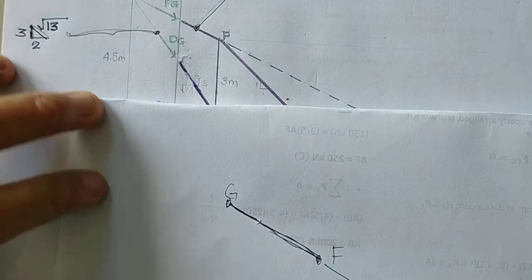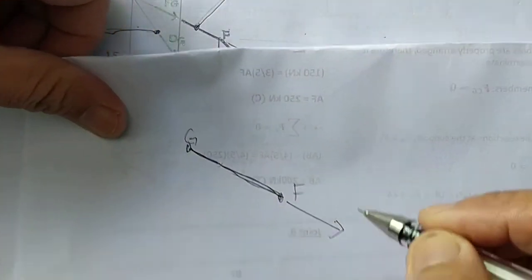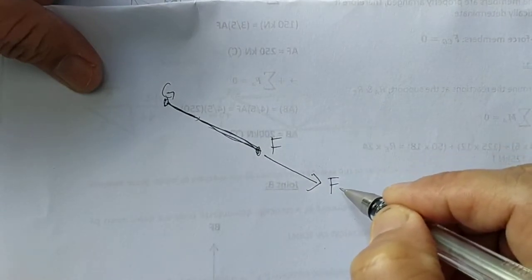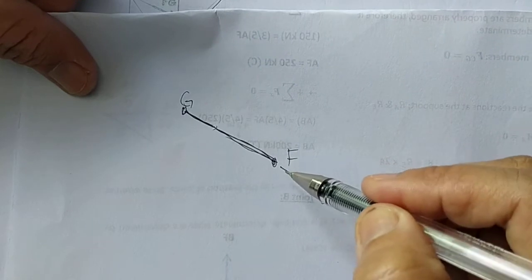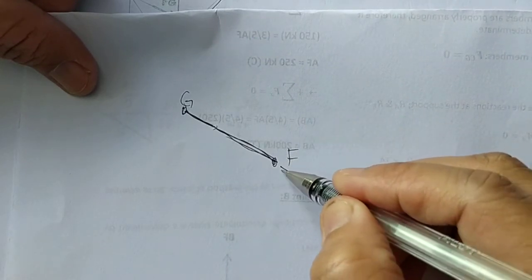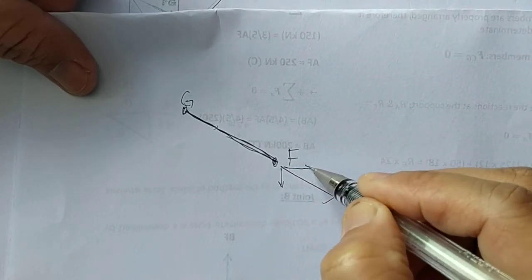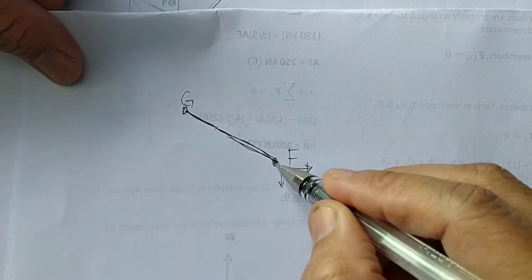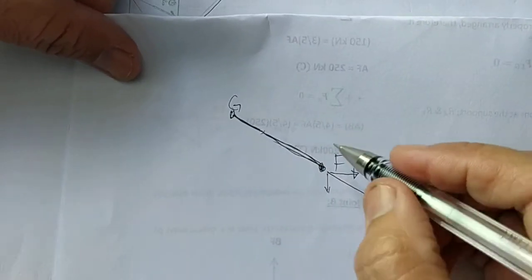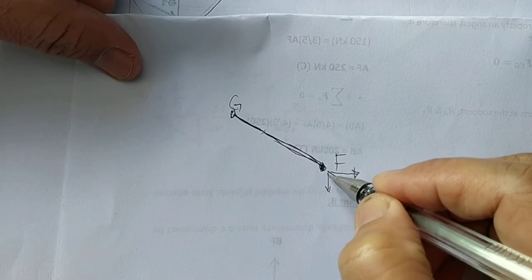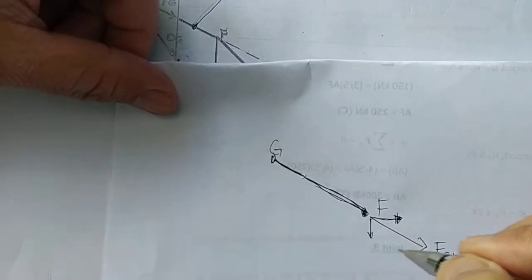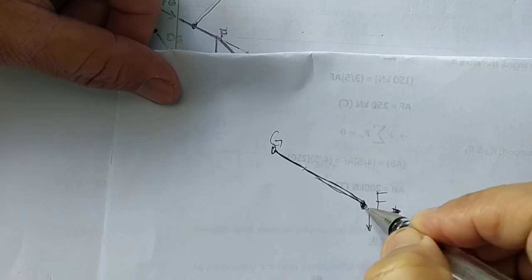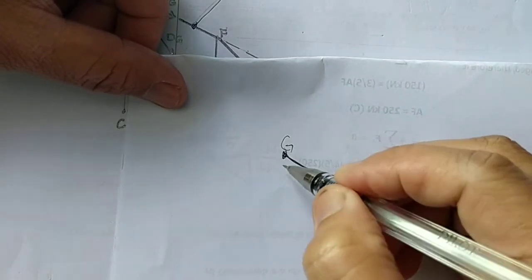So this is the axial force of GF. Because this is slanted, it has horizontal and vertical components. When you apply the force here at joint F, these are the components. You can also apply the force at joint G.